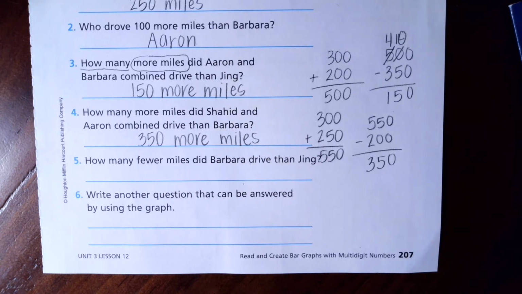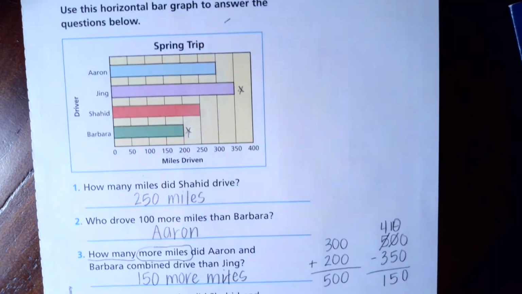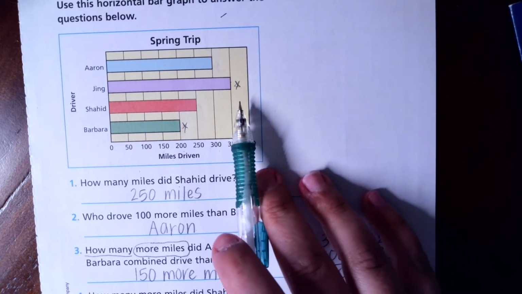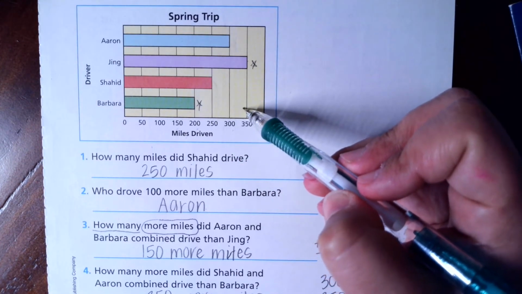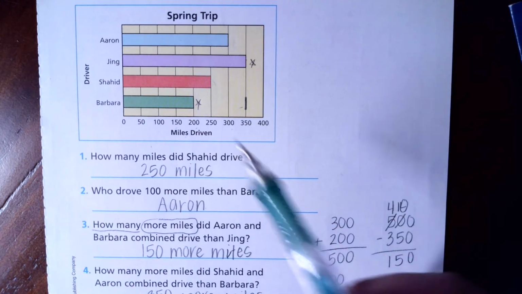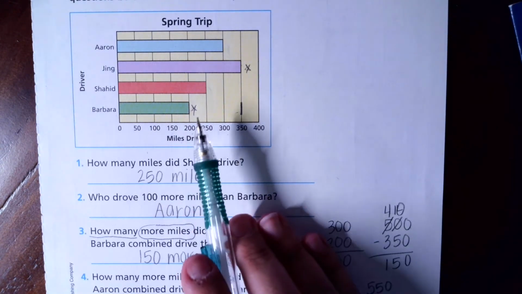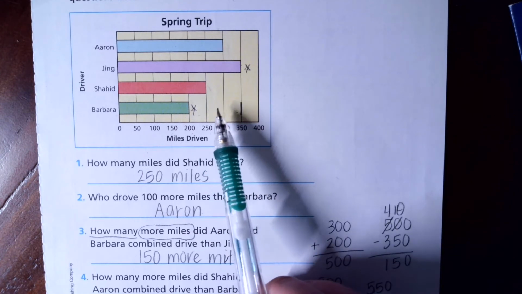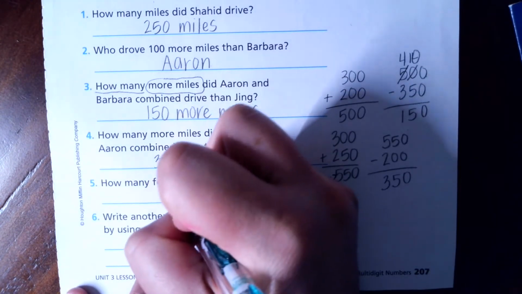All right. Number 5. How many fewer miles did Barbara drive than Jing? So I know I'm going to be looking at Barbara and Jing. Here's Barbara. And here's Jing. And I want to figure out how many fewer Barbara drove than Jing. Now, since we don't have a two-step problem to do, I can just use my bar graph to figure this out. So I know that this right here is where Jing is. And I know that my graph is going up by 50. So if you feel comfortable enough, count by 50s to get there. So I have 50, 100, 150.